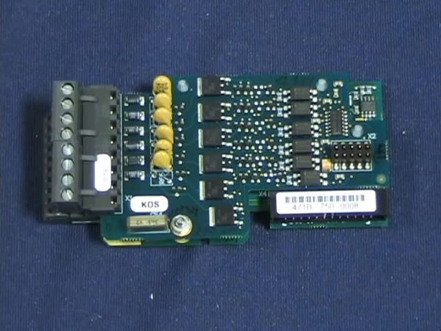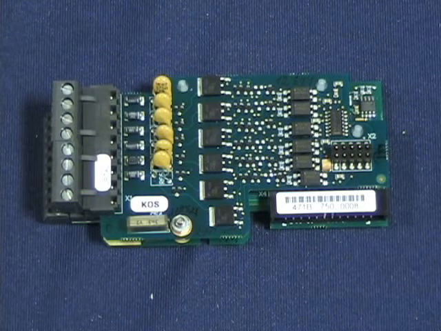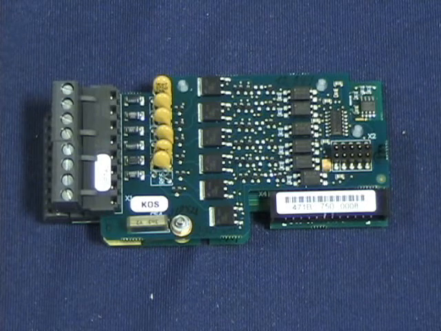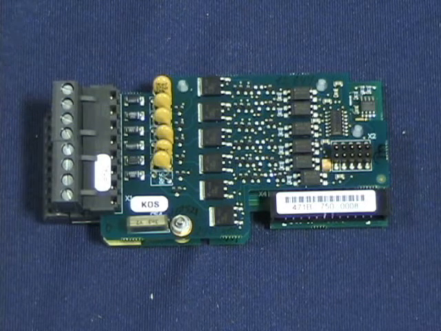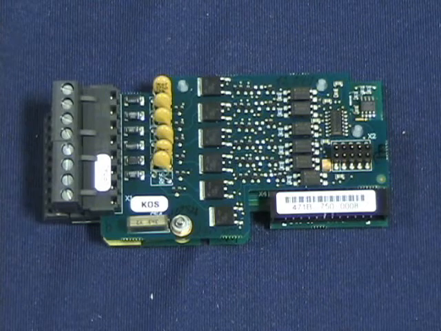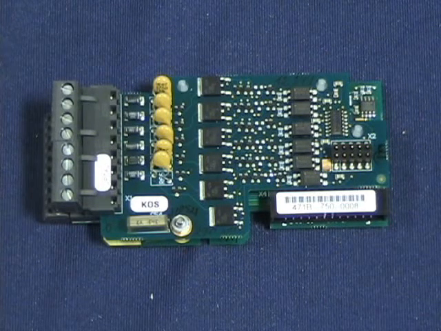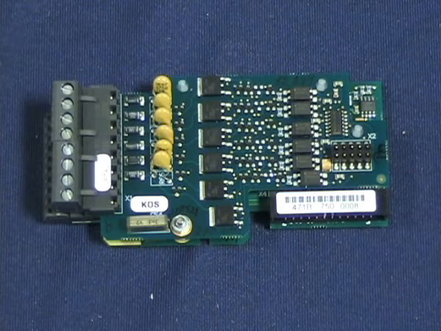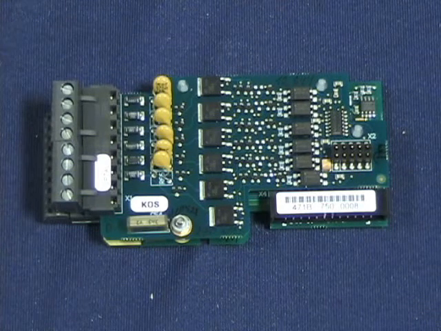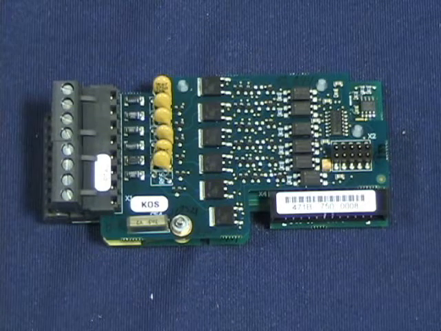This card is an AC alternative to the all-DC OPT-A9 card. However, there are no jumpers to configure the analog inputs and outputs. Both analog inputs can only receive 0 to 10 volts, while analog output 1 sends out 0 to 20 milliamps, and analog output 2 sends out 0 to 10 volts.